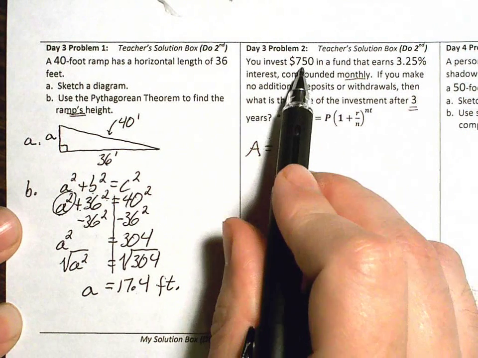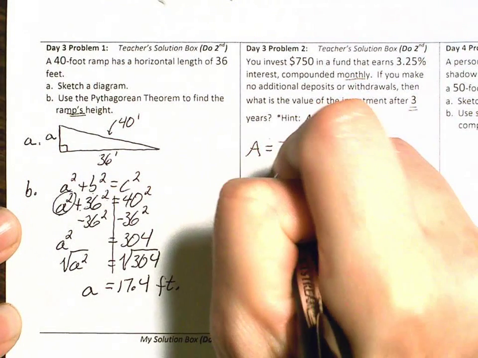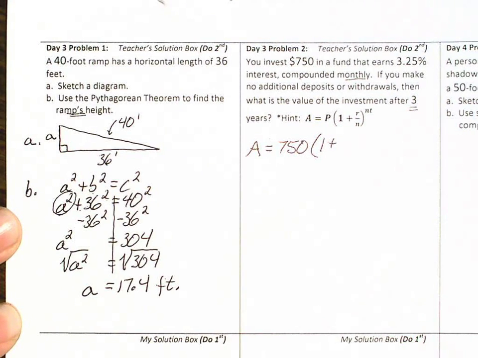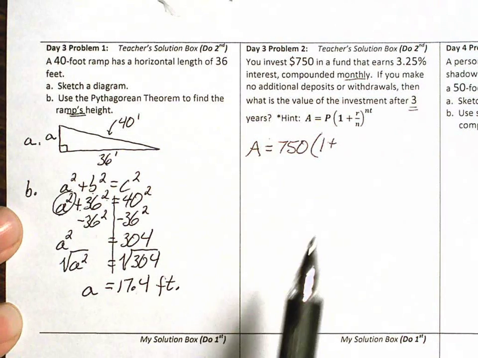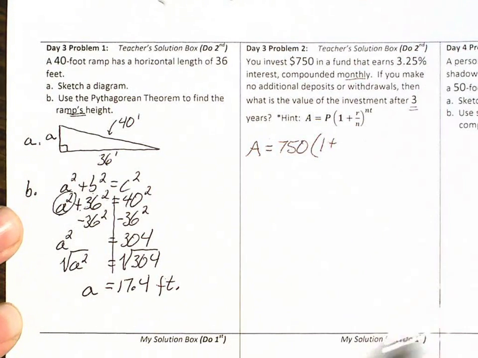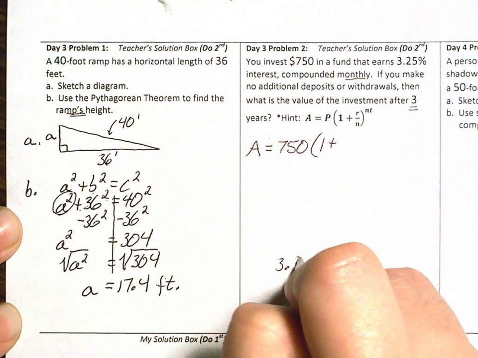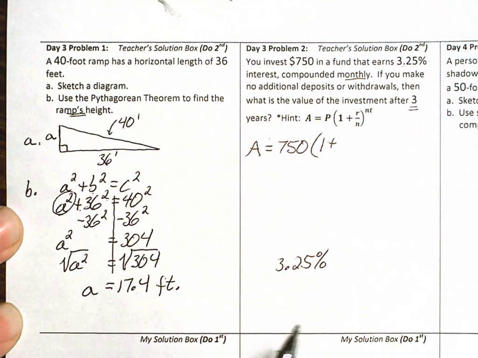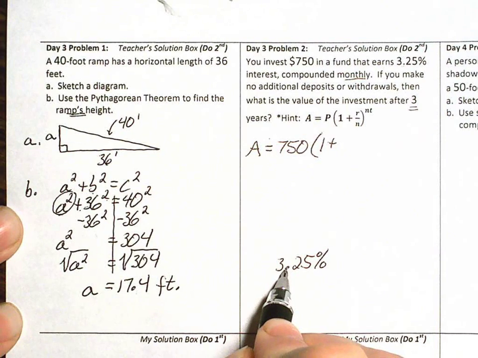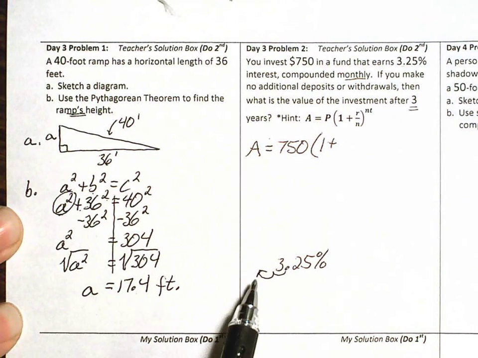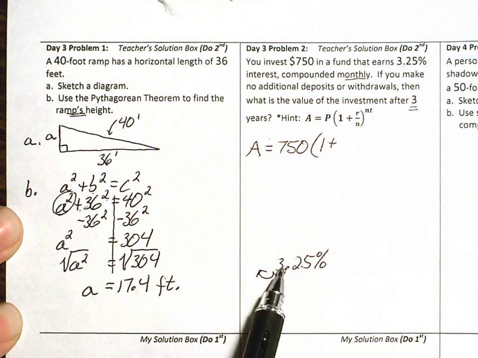P is principal. That is the $750. The letter R is interest rate, but it's important to always put this in as a decimal. And right now, this is given to us as a percent. So we need to take the 3.25% and change that to its decimal form. That can be done by moving the dot 2 spots to the left. That becomes 0.0325.